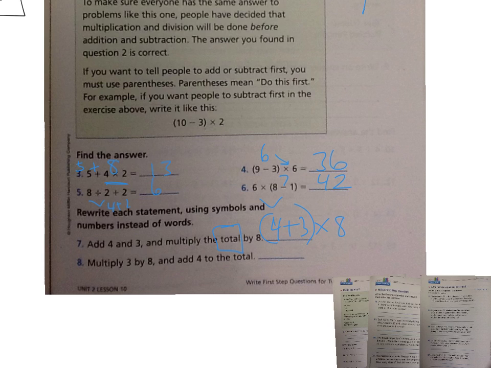Next one says multiply 3 by 8, 3 times 8, and add 4. This one you don't need parentheses, because you know to do the multiplication first. So 3 times 8 is 24, plus 4 equals 28. And here we have 7 times 8 is 56. All right. So let's turn to the next page.